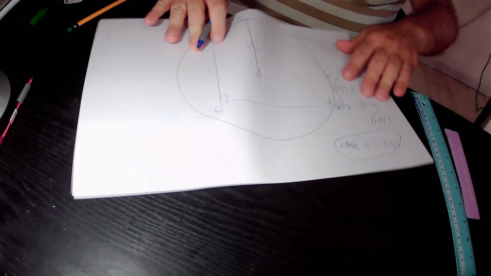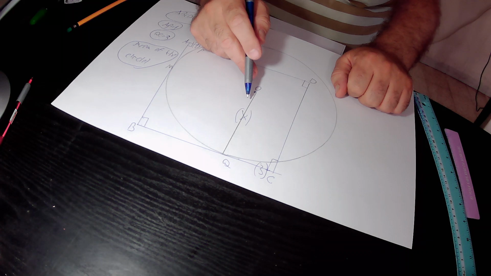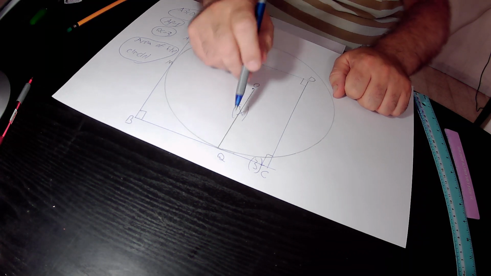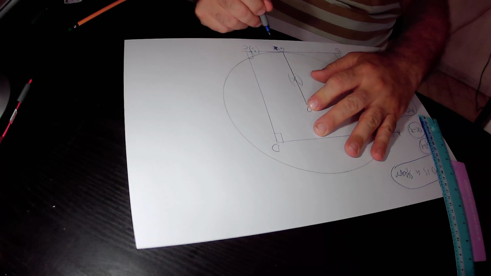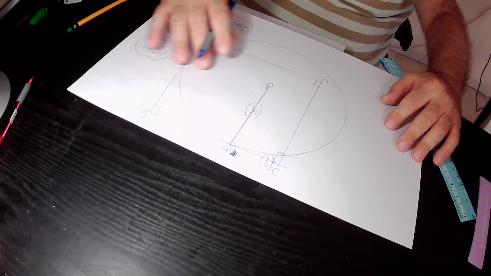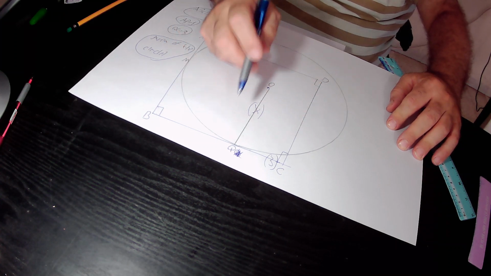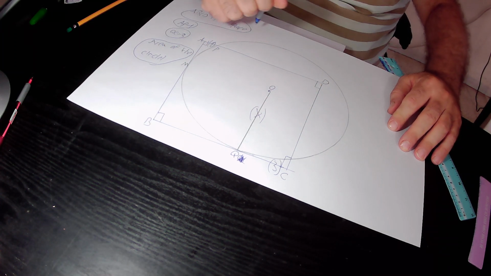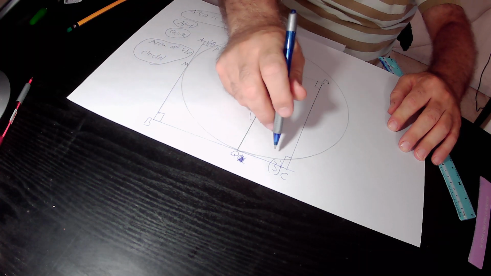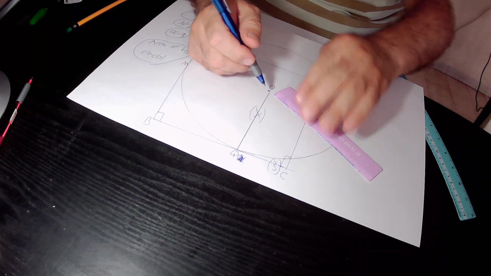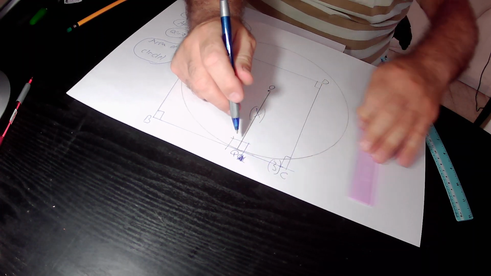The radius OQ is drawn to point Q, that is the point of tangency of tangent BC with this circle. And whenever you have a radius that is drawn to the point of tangency, then tangent BC will be perpendicular to the radius QO. If BC is perpendicular to QO, it means that this angle equals 90 degrees, and this angle also equals 90 degrees according to rule 1.